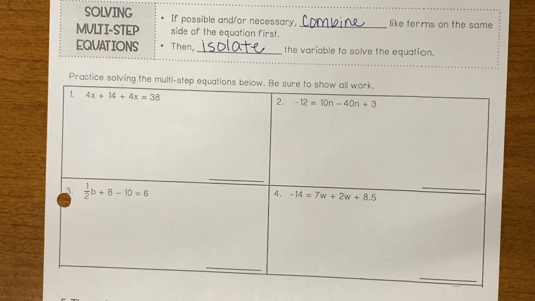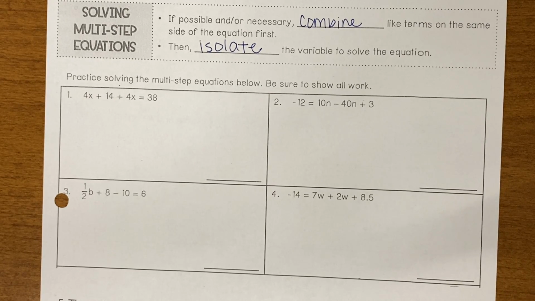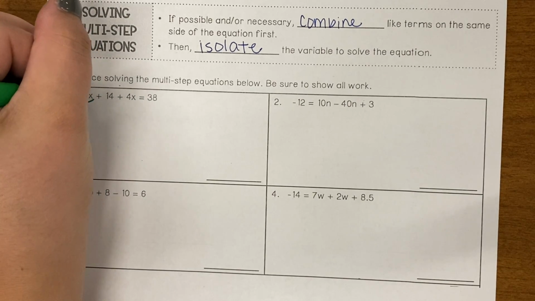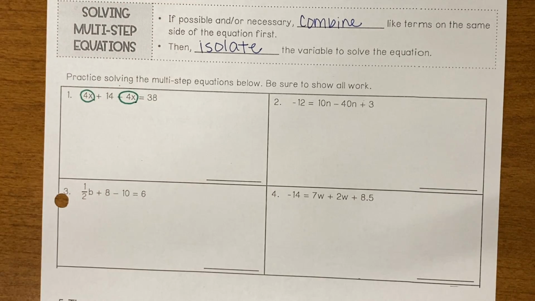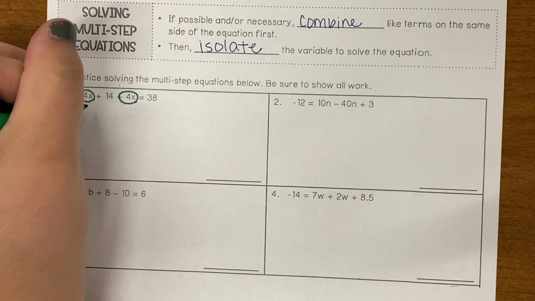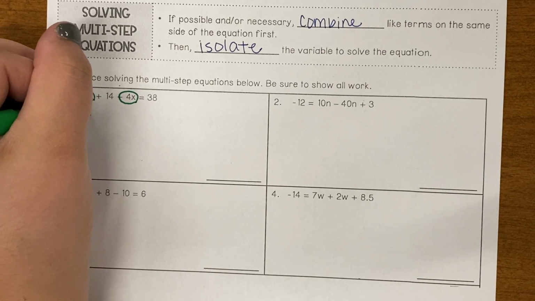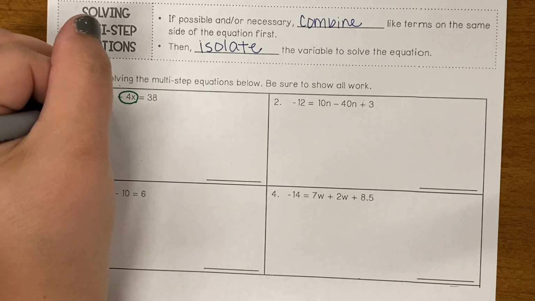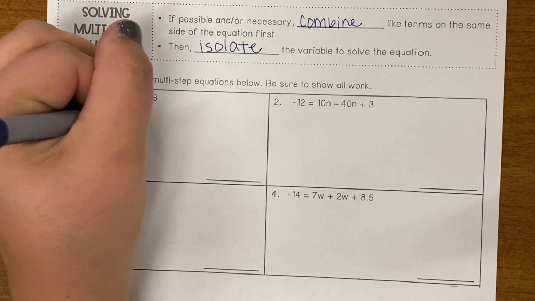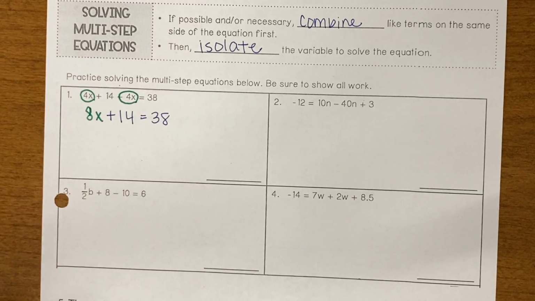So for example, on number 1, we have the equation 4x plus 14 plus 4x equals 38. We first need to combine like terms. I noticed that 4x and plus 4x are like terms. So when I combine those, I have 8x, and then I still have the plus 14 equals 38.